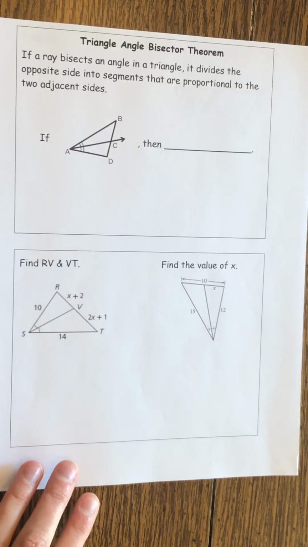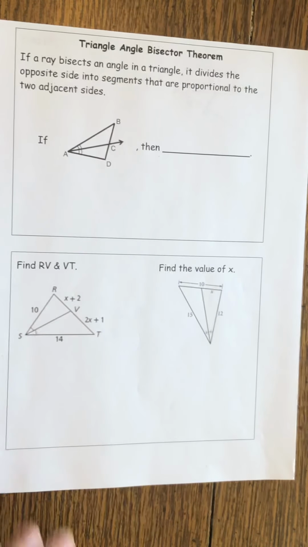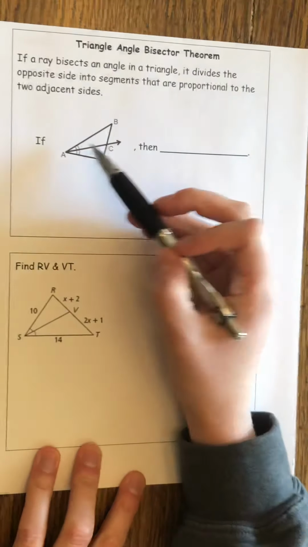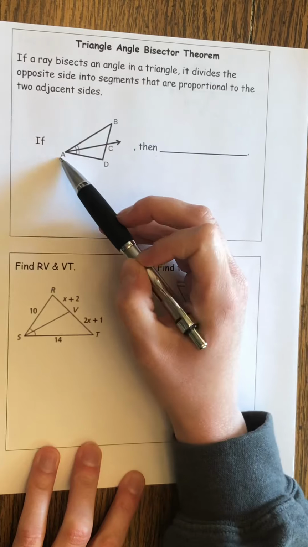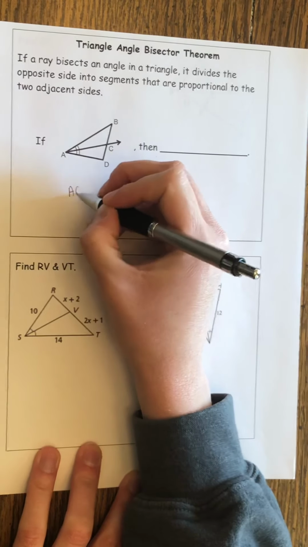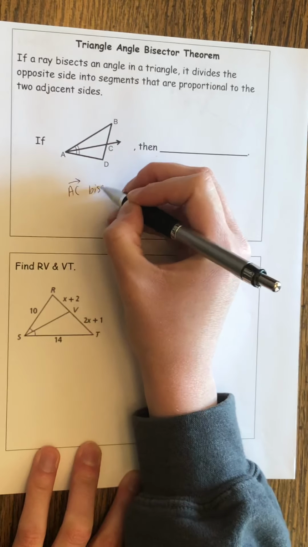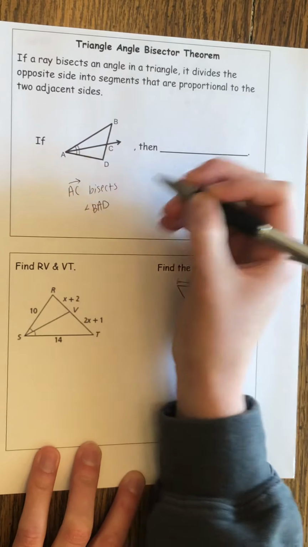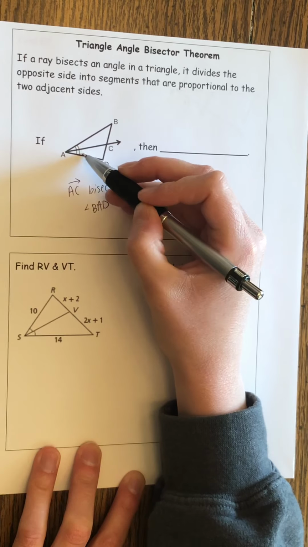All right, so the last proportionality theorem we're going to be talking about is the triangle angle bisector theorem. It says if a ray bisects an angle in a triangle, it divides the opposite side into segments that are proportional to the 2 adjacent sides. So in the diagram, we have an angle bisector, ray AC, which bisects angle BAD. And I know that because of the arc marks here.